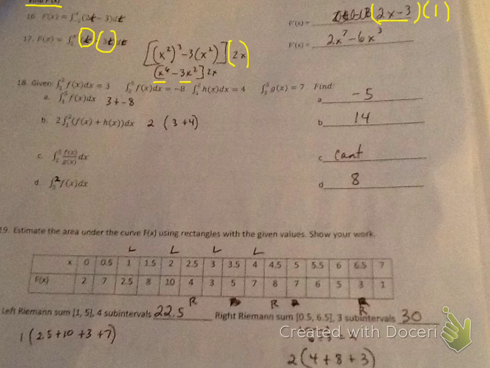These four are using the properties of integrals and give information when you don't know what f of x is, so it's a matter of plugging it in. When you know the area from 1 to 2 is 3, and the area from 2 to 5 is -8, that means 1 to 5 has to be those added together. The second one, we're multiplying everything by 2. We're adding those two together and multiplying it by 2.